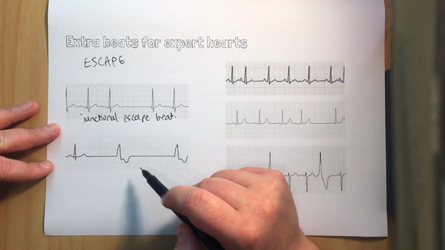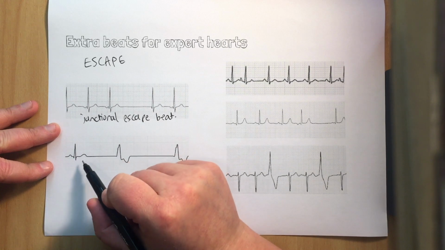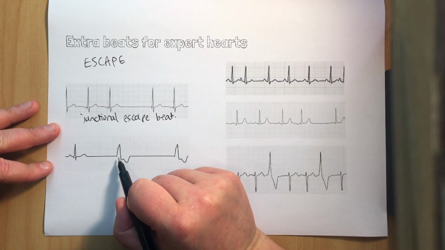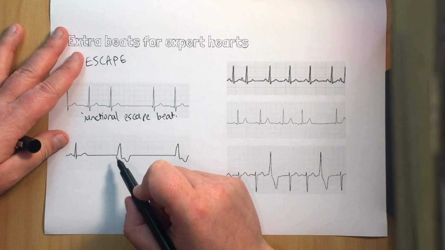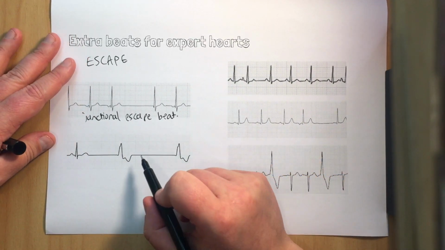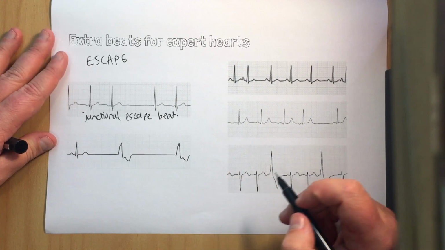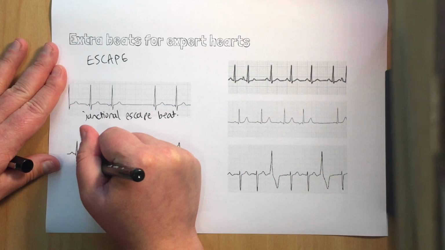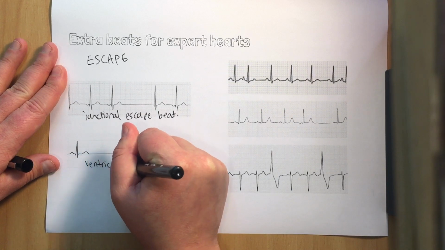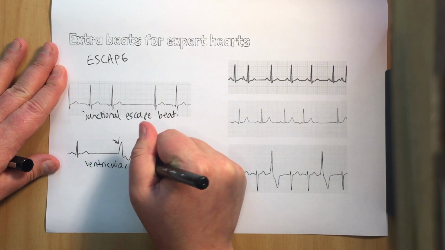And so this next one, we've got a sinus beat, and then it's paused for long enough that a ventricle's taken over. We know that's a ventricular beat because it's wide and it's funny looking. And then this one's actually persisted in having another ventricular beat. So this one is a ventricular escape beat.